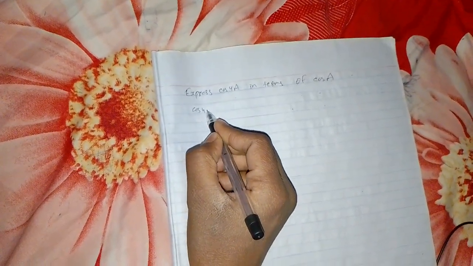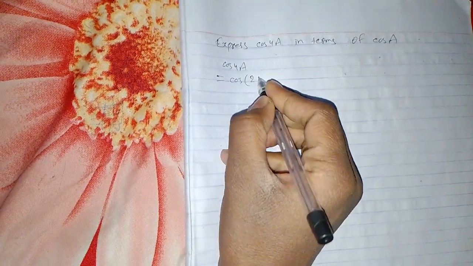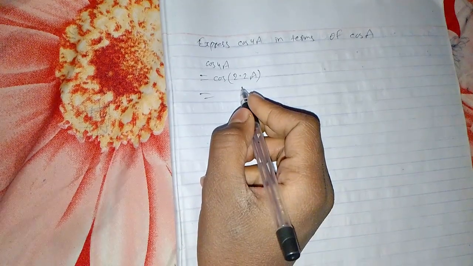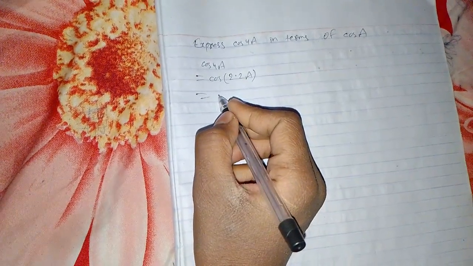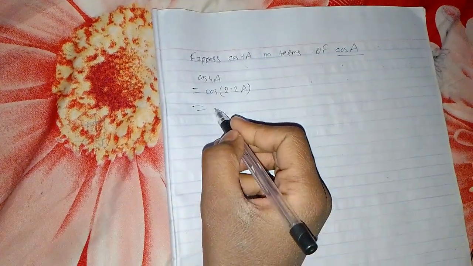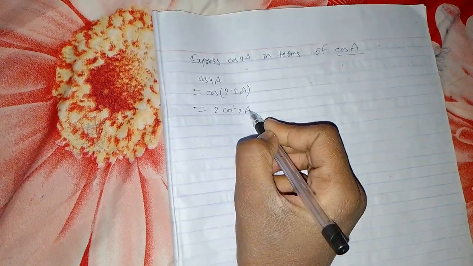So cosine 4a is there. You have to express cosine 4a in terms of cosine a. So what I'm going to do is write this as cosine 2 times 2a. So this is cosine 2 theta. And what's the formula of cosine 2 theta? Let's use cosine because we have to transform into cosine a. So it will be 2 cosine squared 2a minus 1.